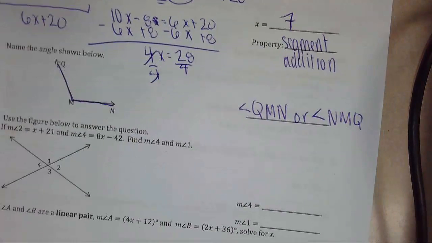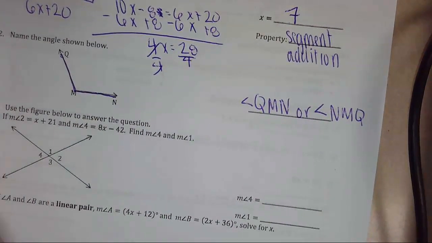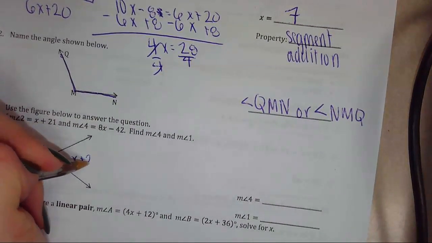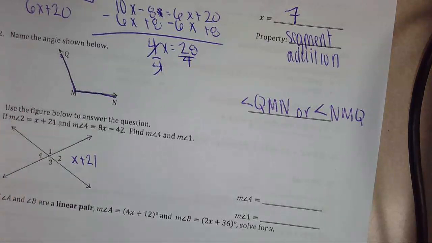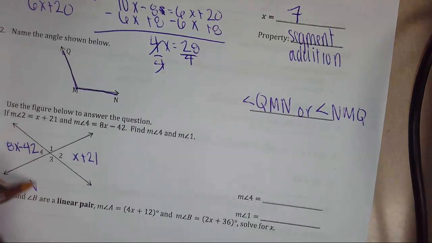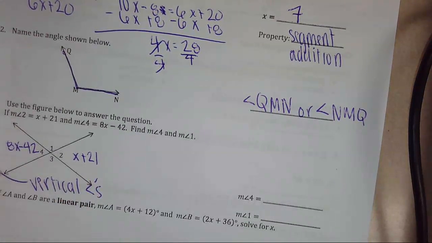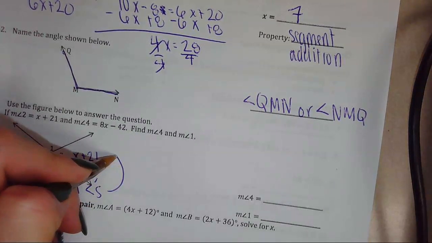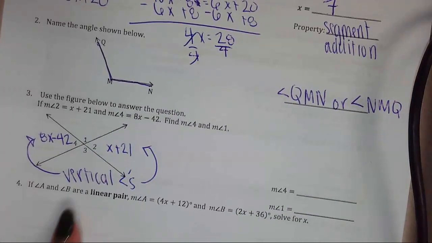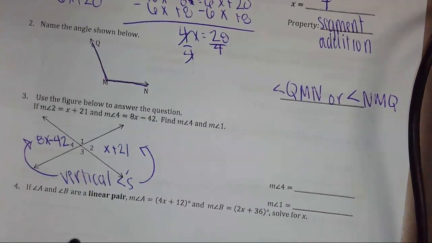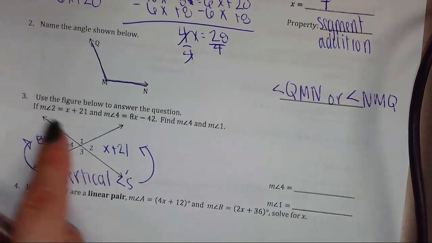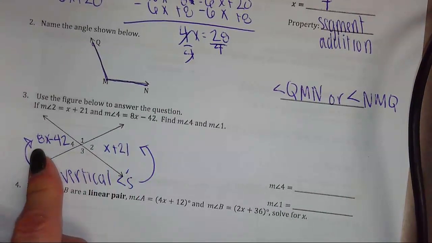Okay, right here, it says the measure of angle 2 is x plus 21. The measure of angle 4 is 8x minus 42. All right, well, these are vertical angles. Right here and right here. And we know that vertical angles are kind of like kissing beaks, so you would set them equal to each other. They're directly across from each other.